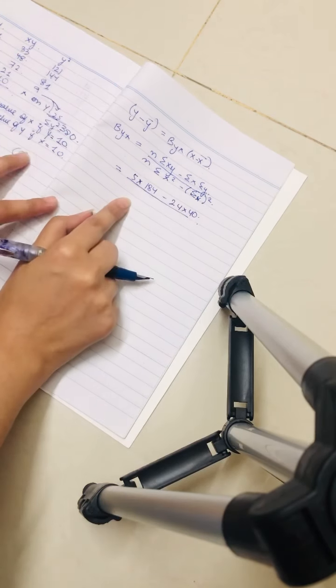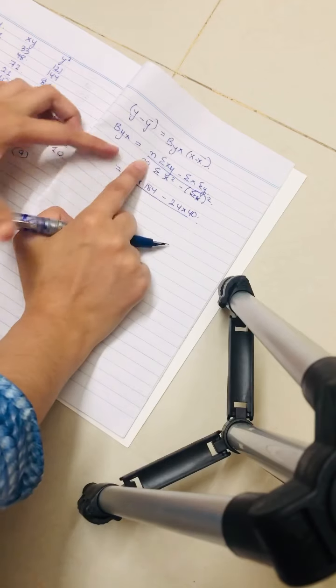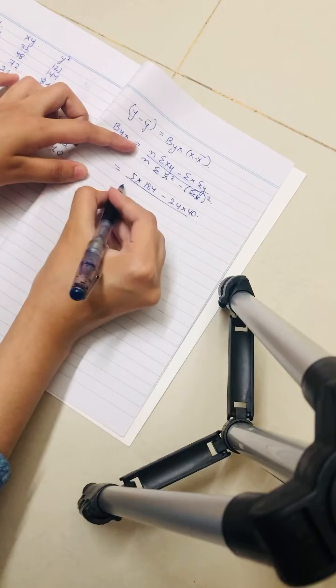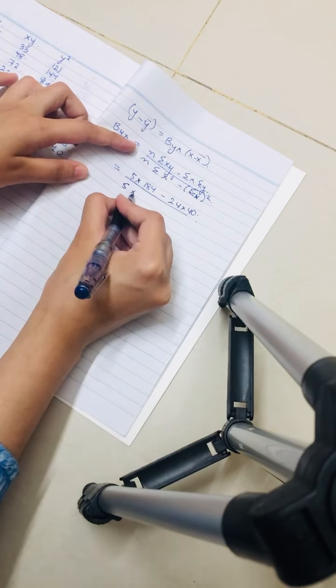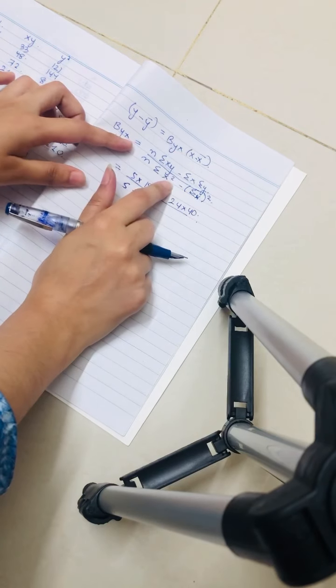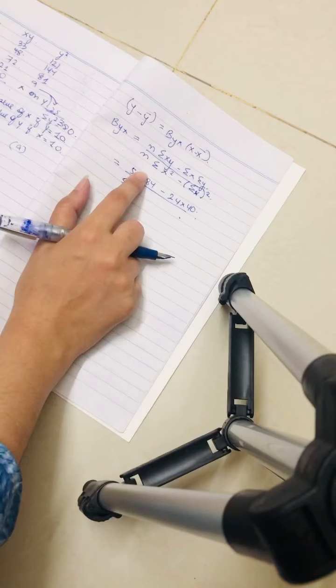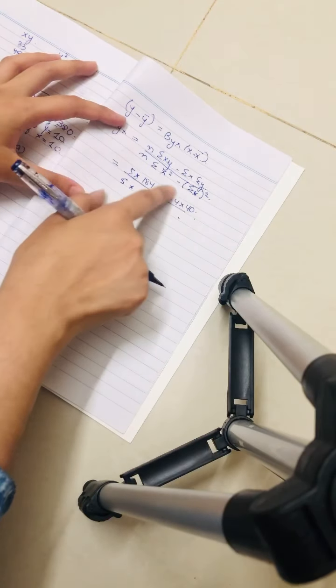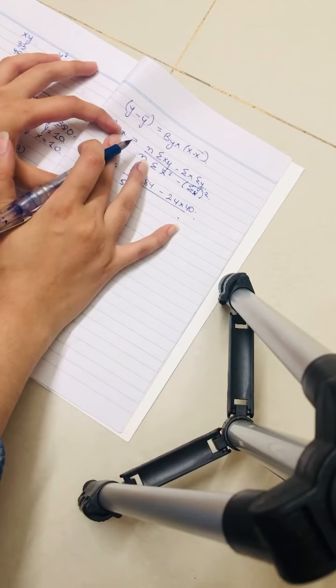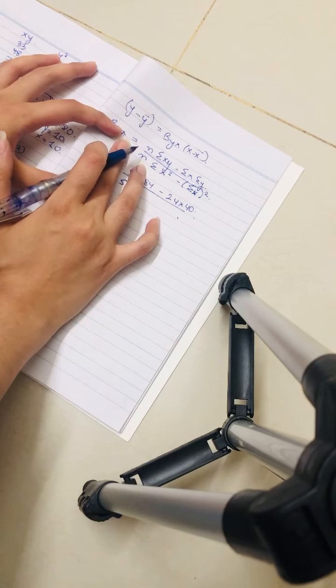But for the denominator, n will remain constant, 5 multiplied by summation x square. Why x? Because the last variable was x, so we make the denominator using our x.